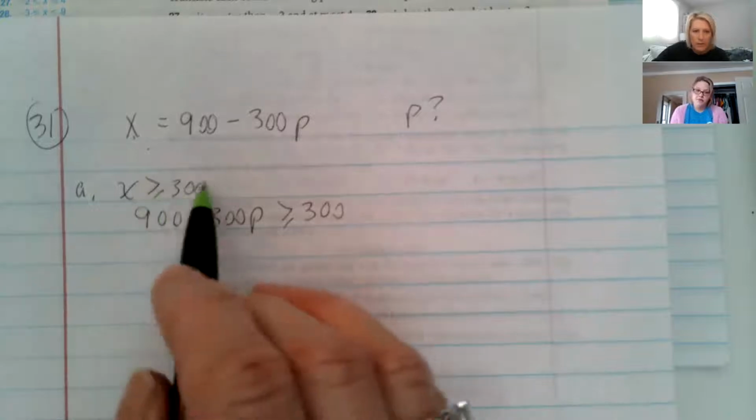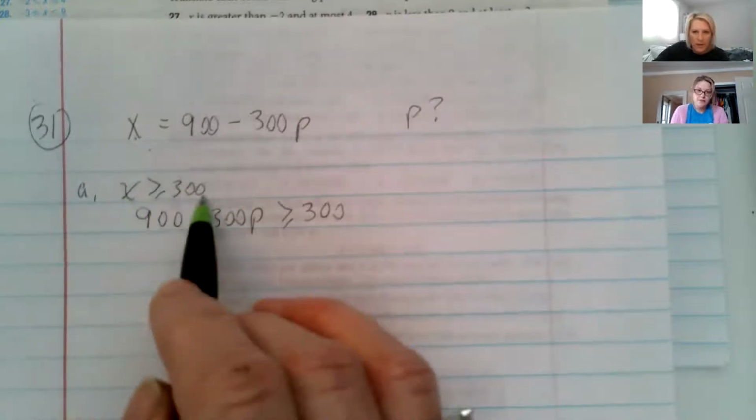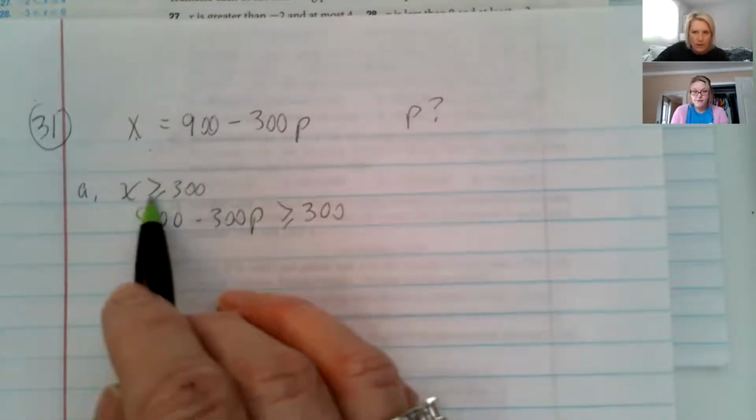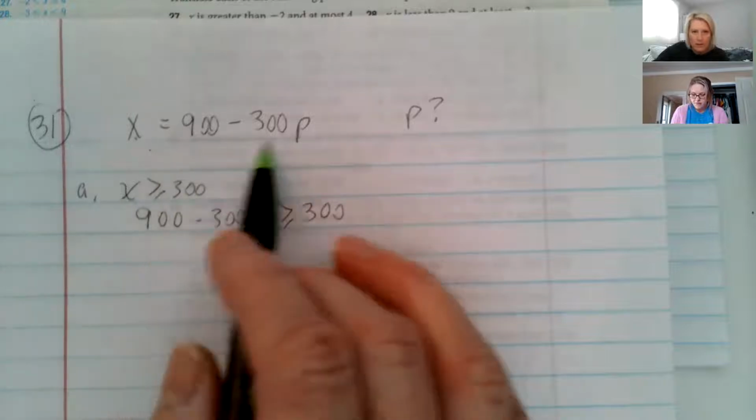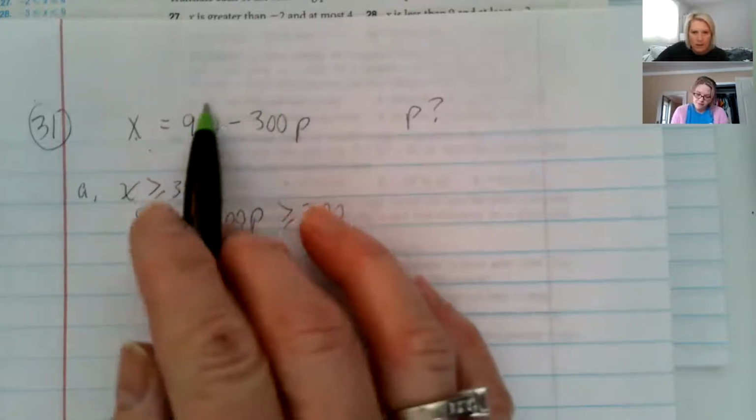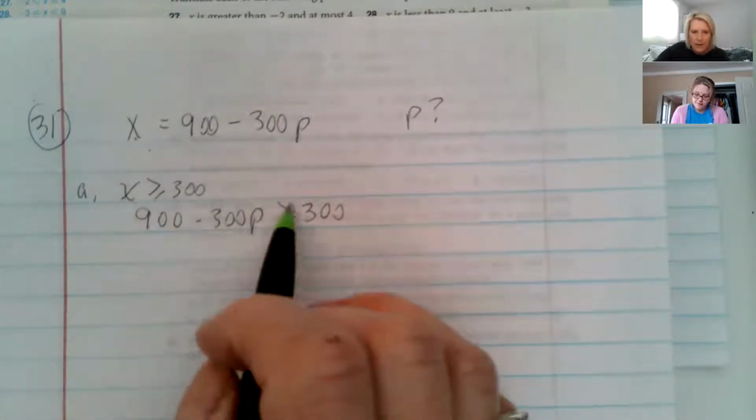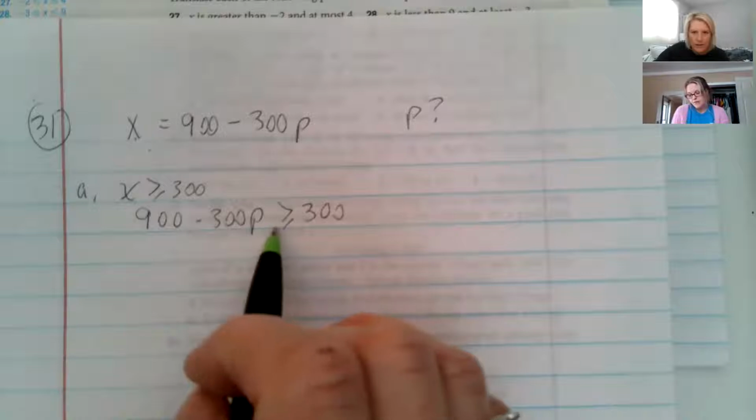So what I did was I set this up: they want X to be greater than or equal to 300. Then I just replaced X with this equation. And that's how I know I've got it set up in the right inequality.